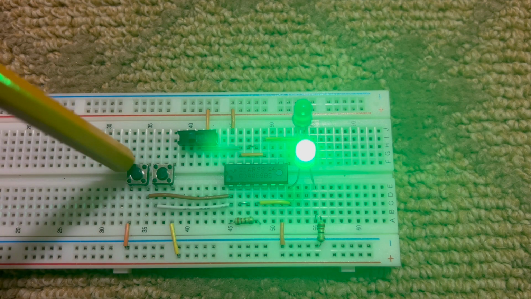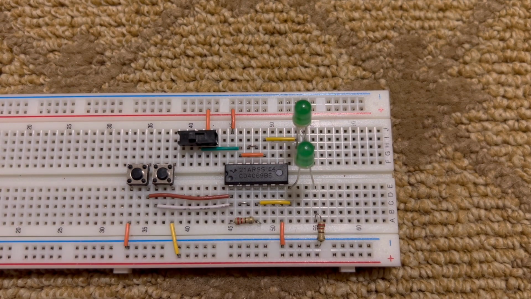Now, if I were to press the other button that's connected to ground, the low essentially becomes a high, that high becomes a low, the LED is off, and then that low is connected to the input of the first NOT gate. So even after the button is released, the output will still be low. Now we're going to look at the circuit up top here.